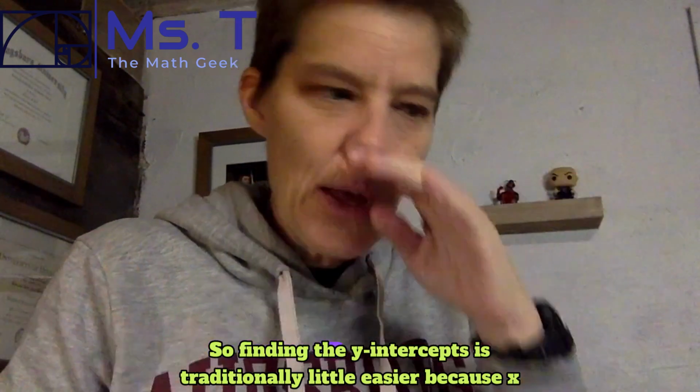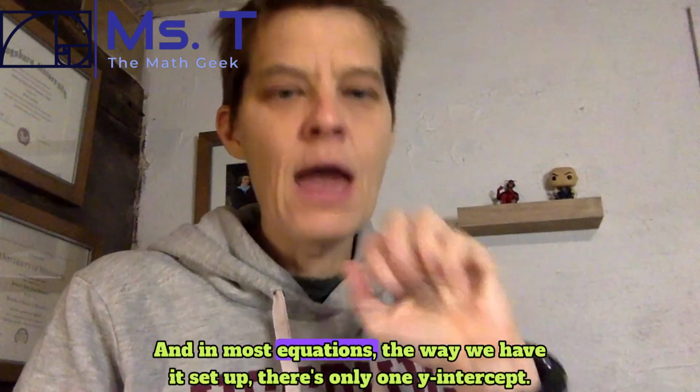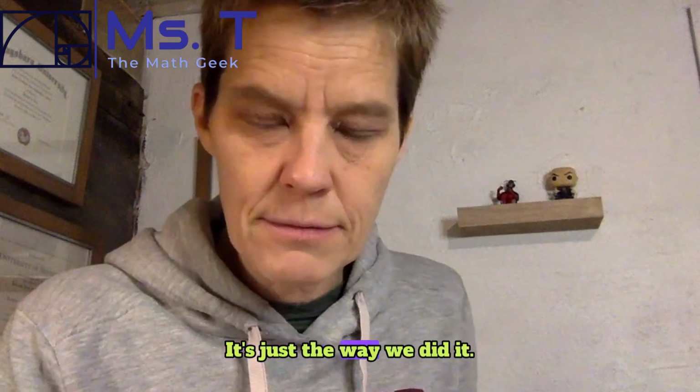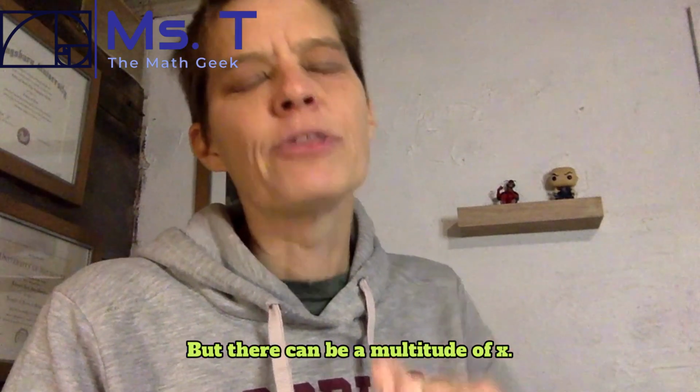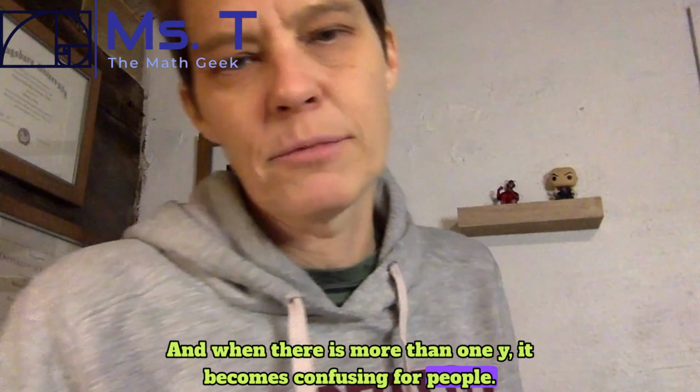So finding the y-intercepts is traditionally a little easier because x goes to nothing, okay? And in most equations, the way we have it set up, there's only one y-intercept. It's just the way we did it. But there can be a multitude of x-intercepts. And when there is more than one y-intercept, it becomes confusing for people.